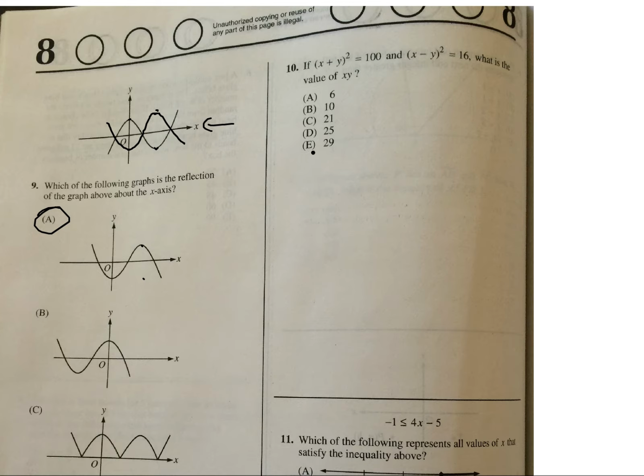All right, there are 3 different ways to do this problem, and I'm going to show you all 3. As torturous as it's going to be, it depends on what your skill level is. The first one, when you look at this, you can think, I'm going to FOIL these out. So this would be x plus y times x plus y equals 100. And then x minus y times x minus y equals 16. I think this is the most advanced way.